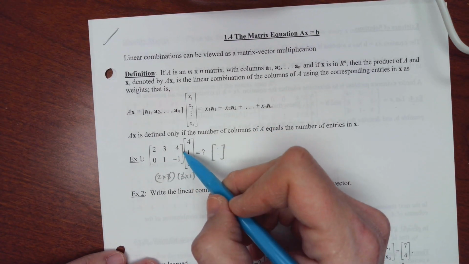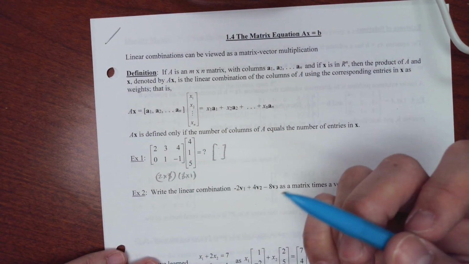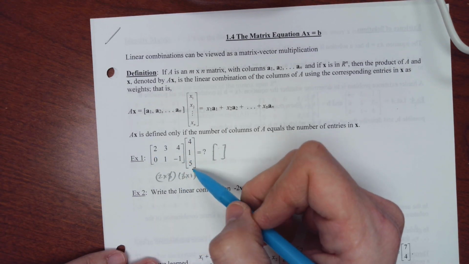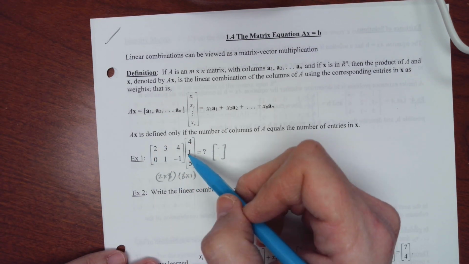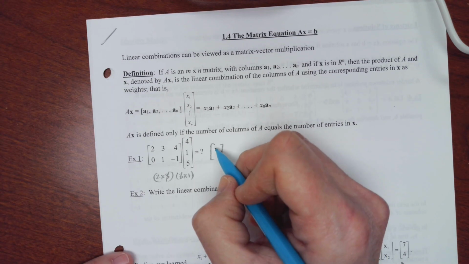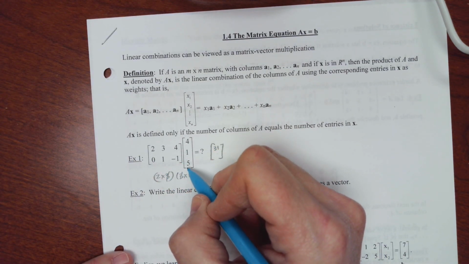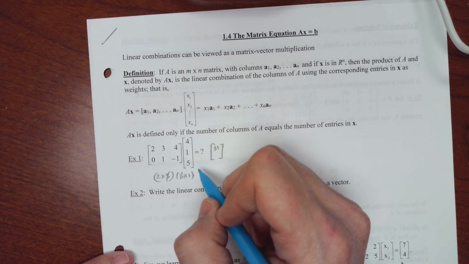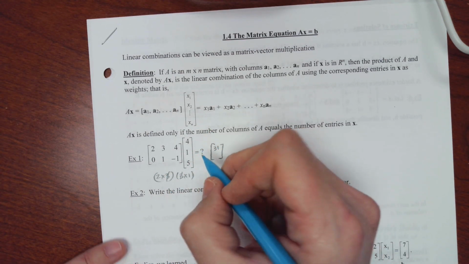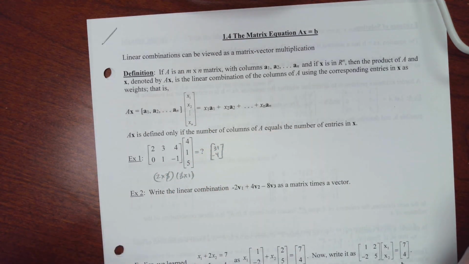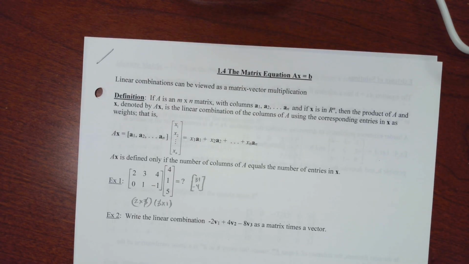All right, so 2, 3, 4 times, kind of like do their dot product in a way. 2, 3, 4 times 4, 1, 5. I get 8 plus 3 plus 20. So I get 31. And 0, 1, negative 1 times 4, 1, 5, and add them up. I get 0, 1, and negative 5. So negative 4. Okay, so that's just a little reminder of multiplying those things.